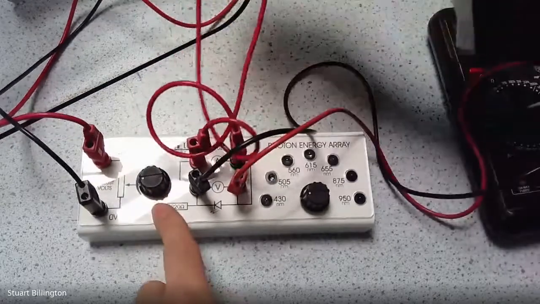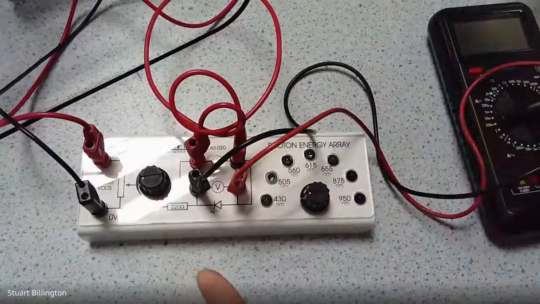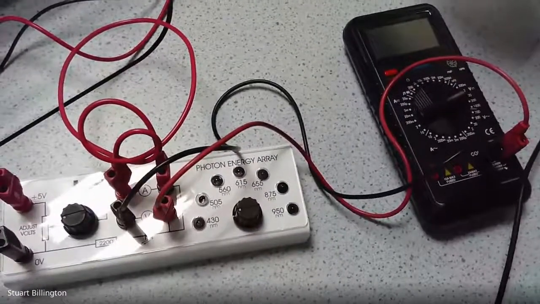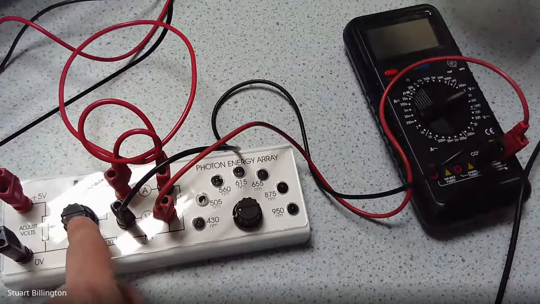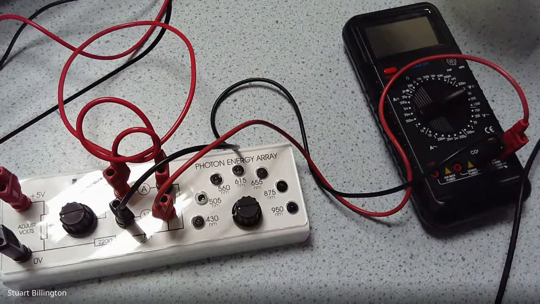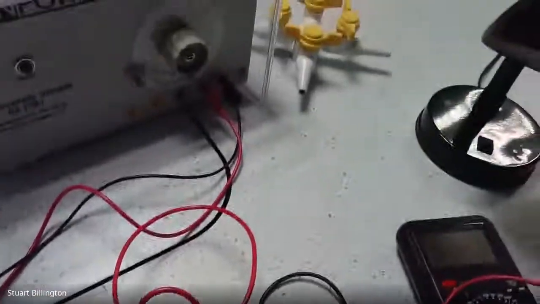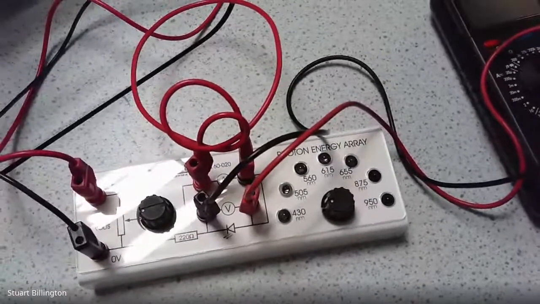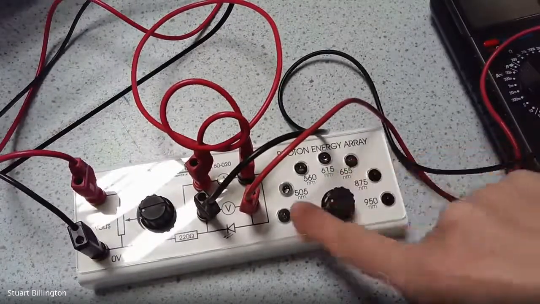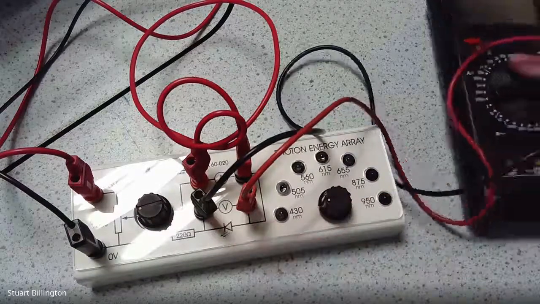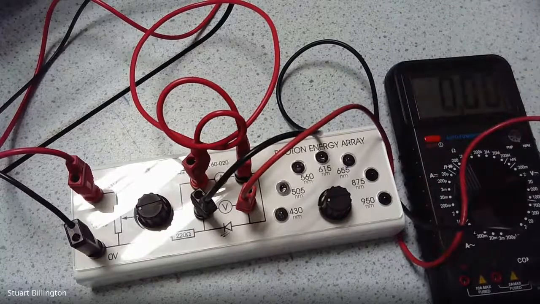Okay, so what we've got here is a circuit that just basically connects a power pack to the LEDs, but it's via this potential divider or variable resistor, which just means that I've got a dial that I can change the potential difference with. To be honest, I don't really need it because I've got one on the front of the power pack, but never mind, we'll do the one on the kit. I've got a selector here which can pick the different LEDs. And I've got a voltmeter attached here, which is just going to tell us the potential difference across the LED.